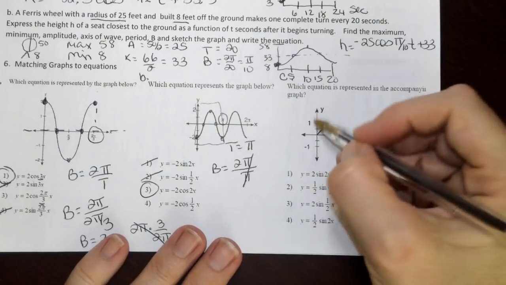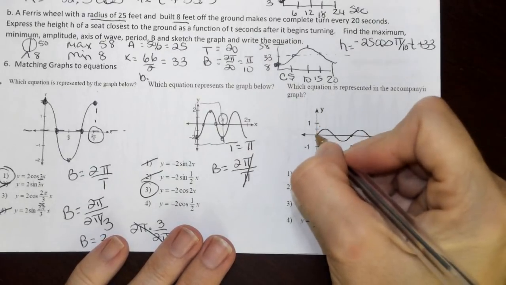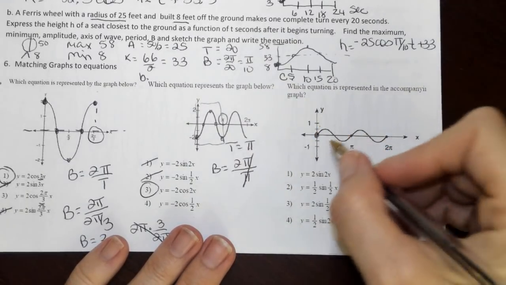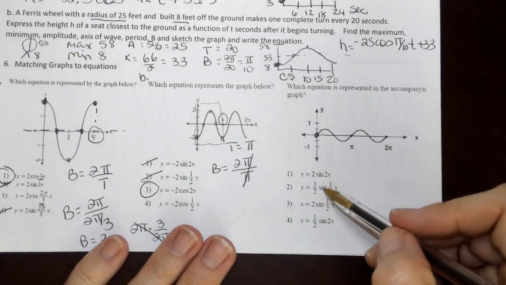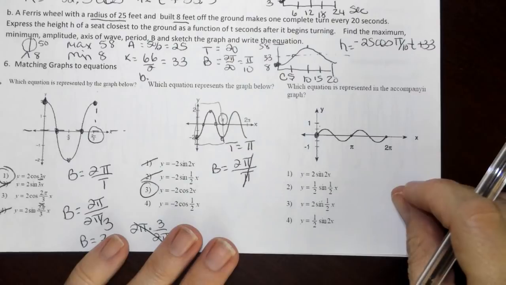This graph doesn't start at the top, it doesn't start at the bottom, it starts right here in the middle. That's your axis of wave. Because it starts in the middle, it's a sine graph. Sine, sine, sine, sine. I can't get rid of any of them.